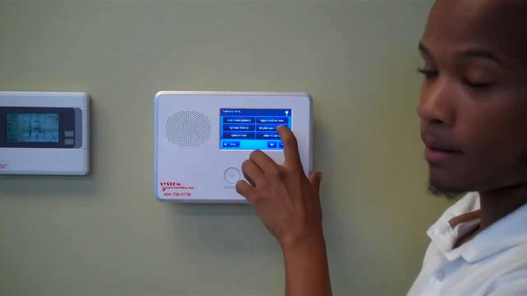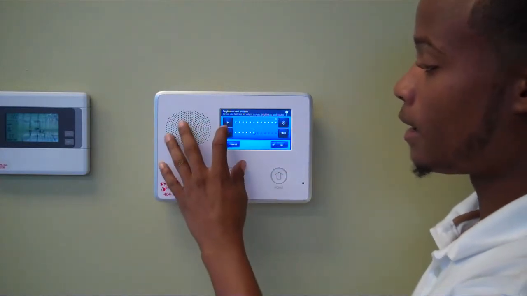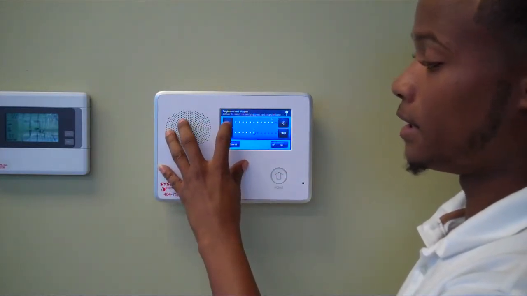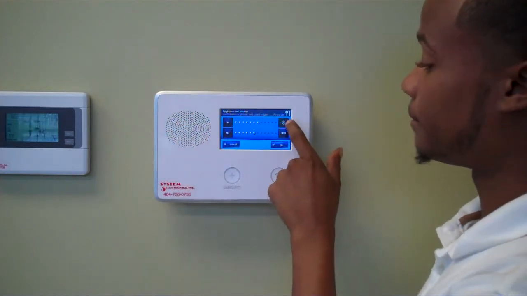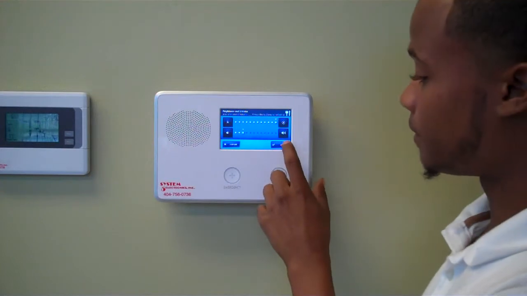You have a brightness and volume button here. The top adjusts the brightness of your backlight, and the bottom will adjust the volume of your chimes.